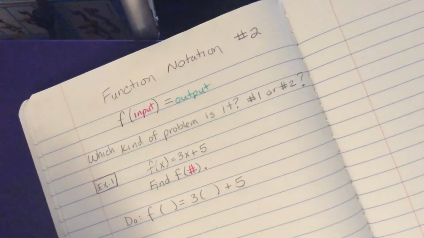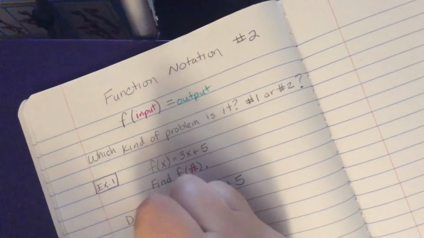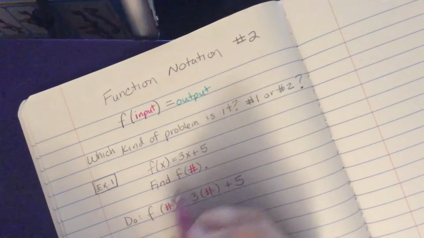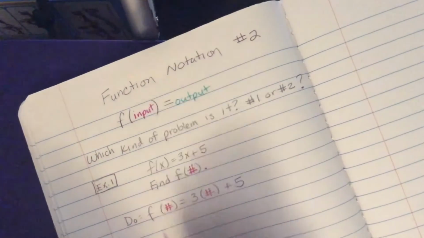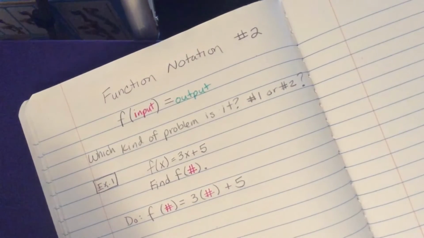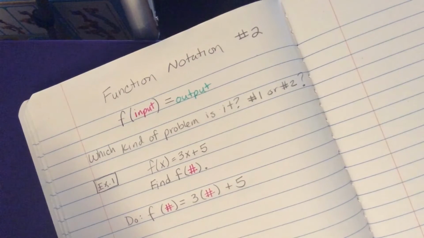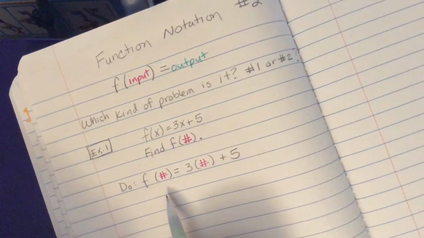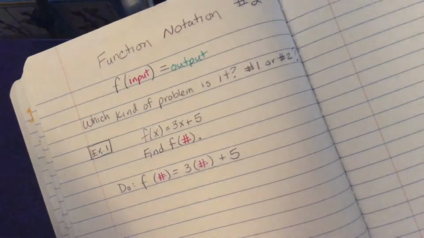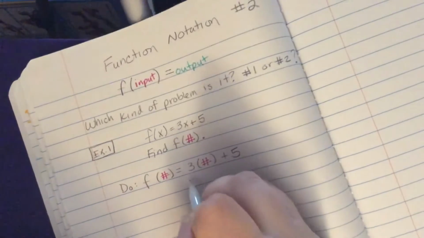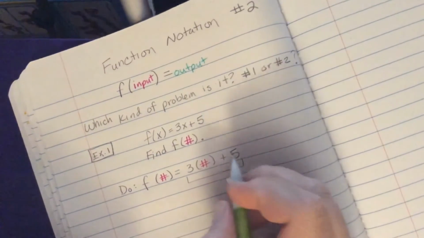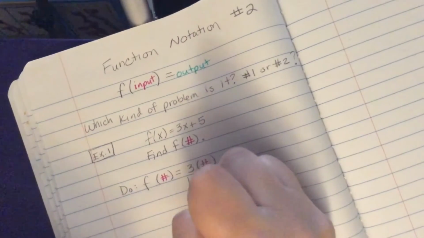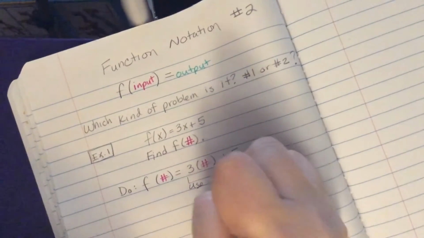So again, let's fill in the input with whatever the number is here. It's going to be the same number that's here, and that same number is my input. I'm going to fill in that number wherever I see an x. So in these 2 pink spots, I'm going to fill in the number. And then on this side, I'm going to use PEMDAS to evaluate it.